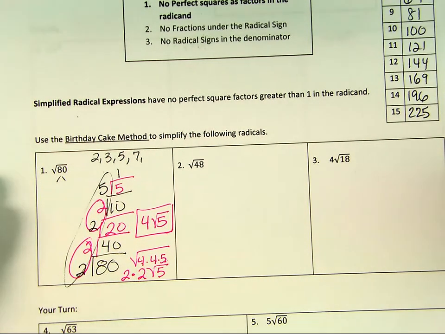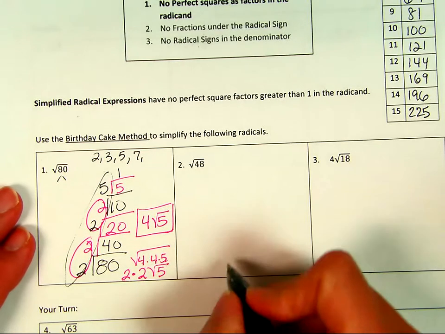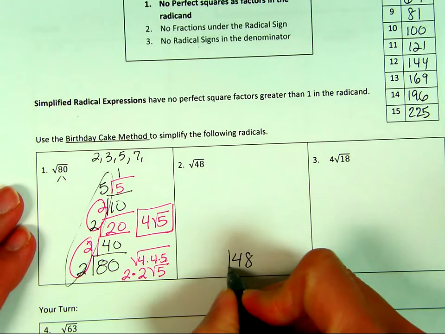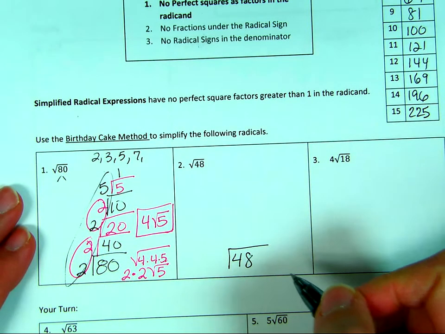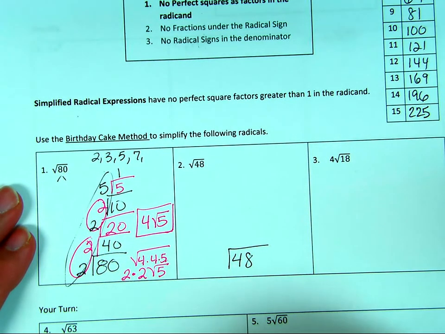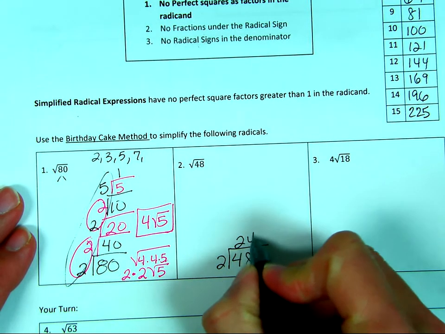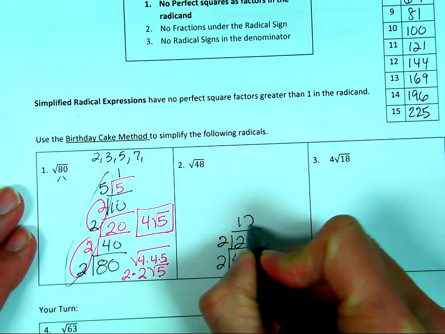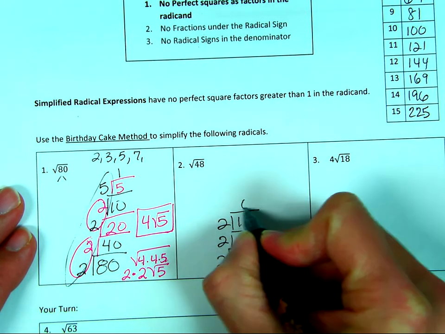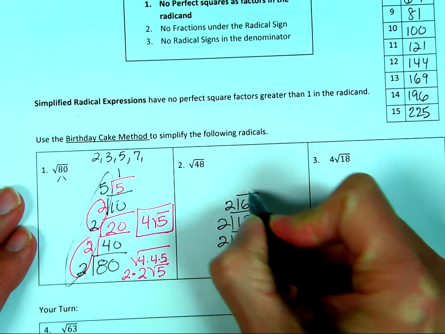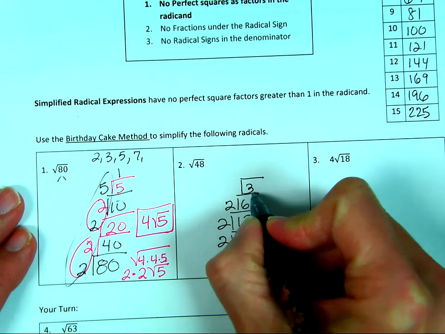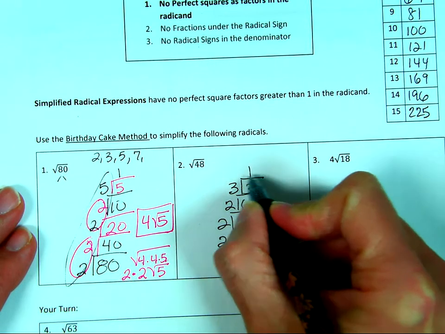Okay, I'm not going to use different color pens. I'm just going to go for it. So again, I put my 48 down. I'm finding all the prime factors that multiply together. I'm finding the prime factorization. So I start with 2. 2 goes into there 24 times. 2 goes into 24 12 times. 2 goes into 12 6 times. 2 goes into 6 3 times. 2 doesn't go into that anymore, but 3 does. 1 time. Birthday candle, all done.